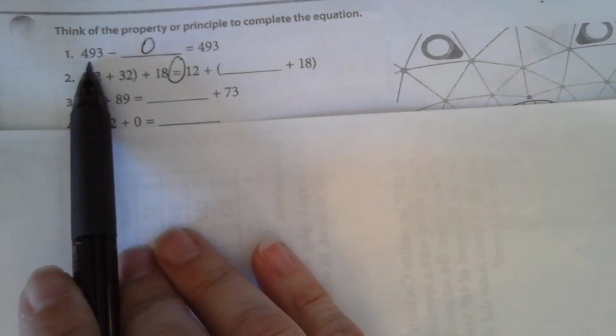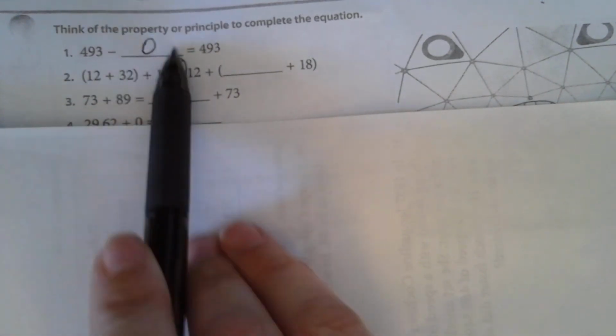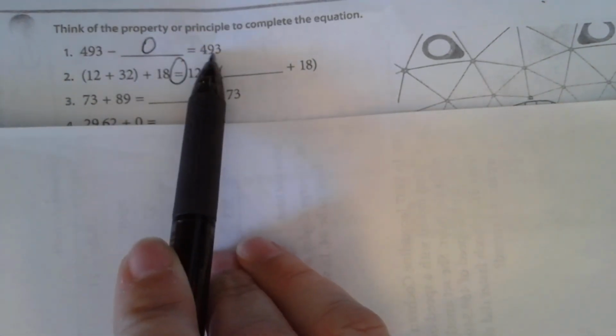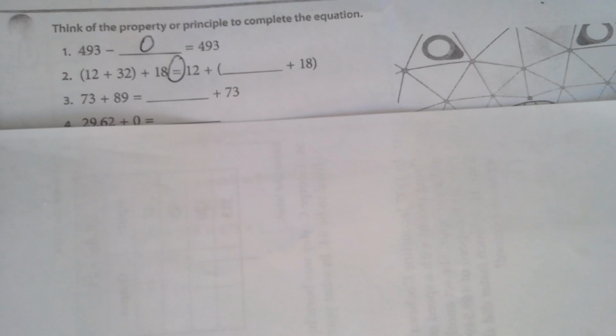All right, so for number 1, we had 493, and then we had to take away something. We still had 493, so we said that we took away 0. Works the same for adding. If I have a number and I add nothing, I still have my number.